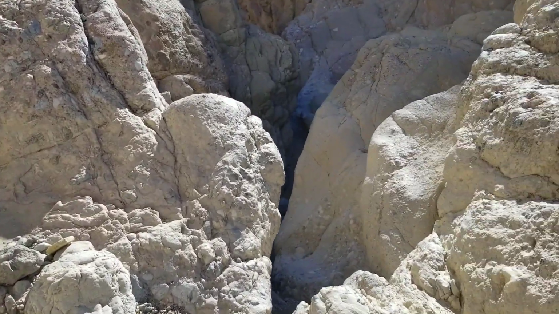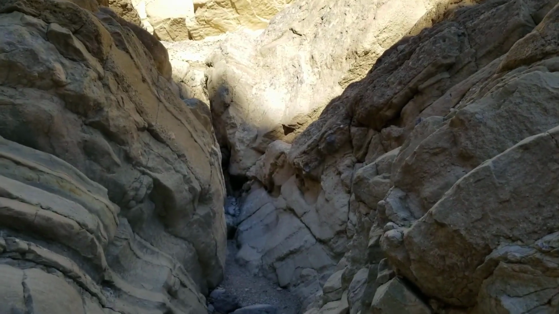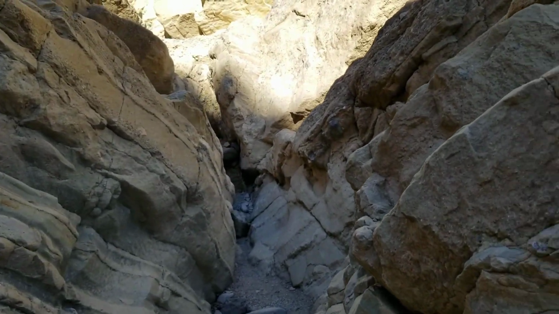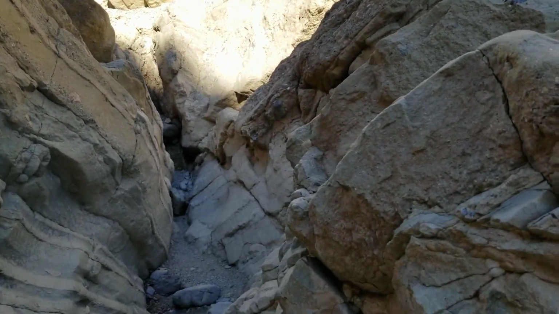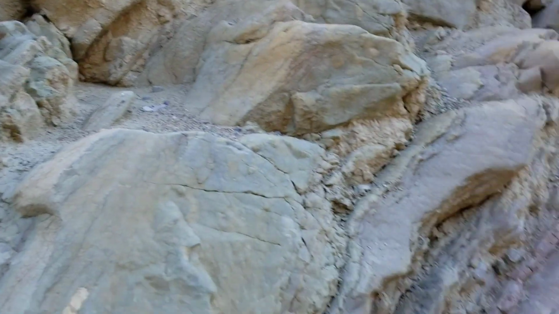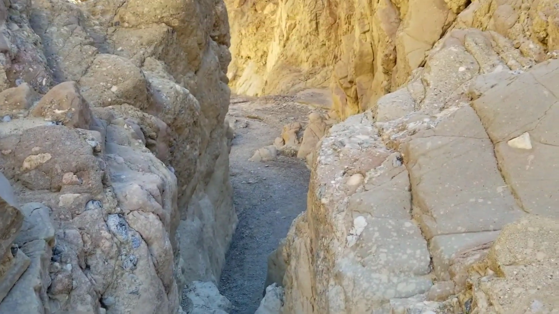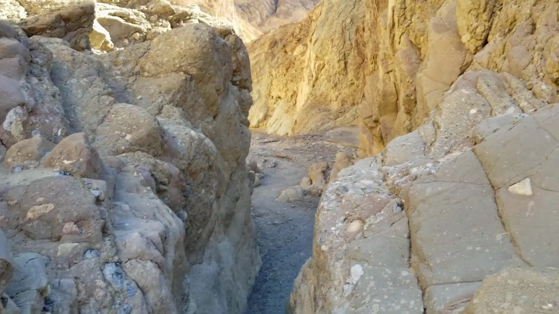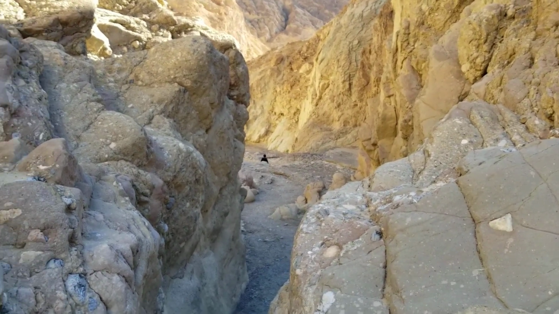Here we go, down the slot. Okay, here's that narrow section. We just came down this slot, and it continues down this way, but then looks like it widens out below, and we've got to be getting close to the opening down here.